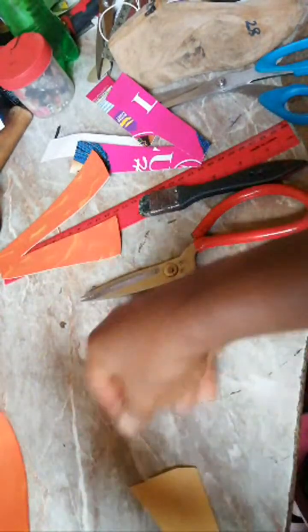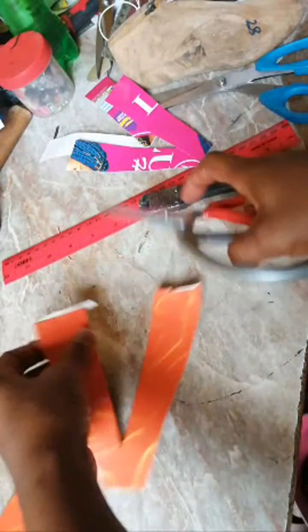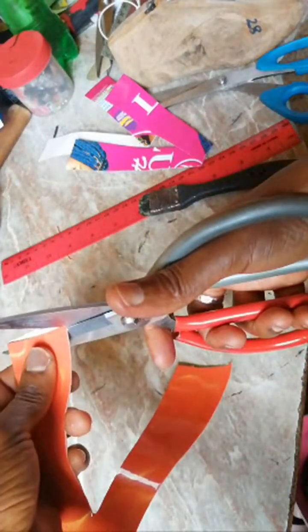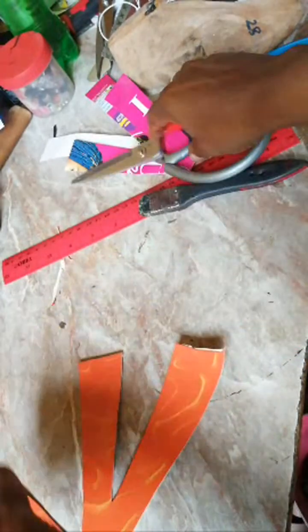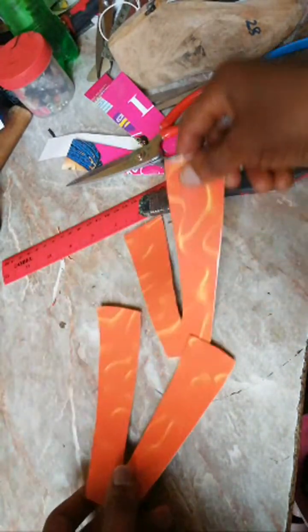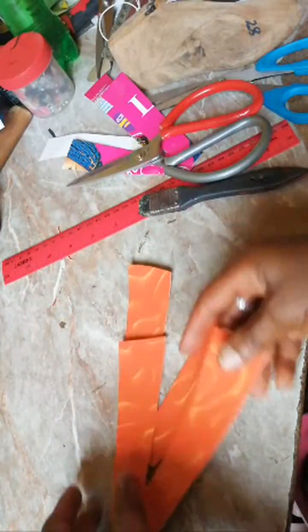You can see what I have right now. You can see what I have right here. So what are we going to do now? We are just going to interlock it.